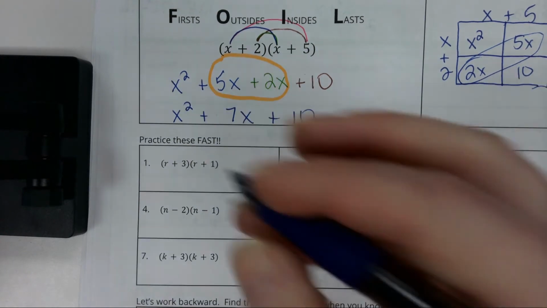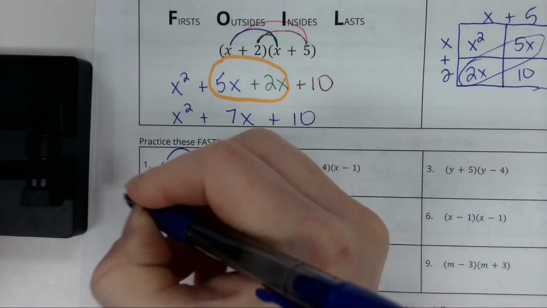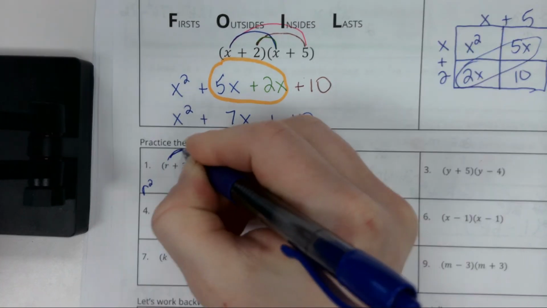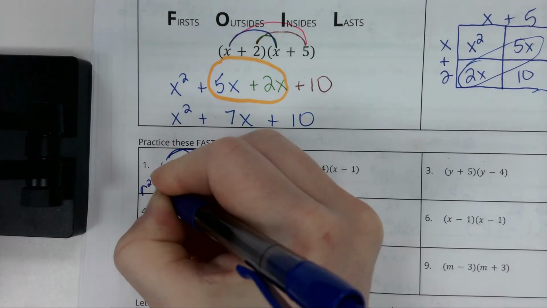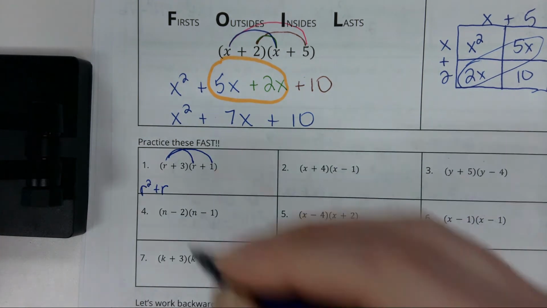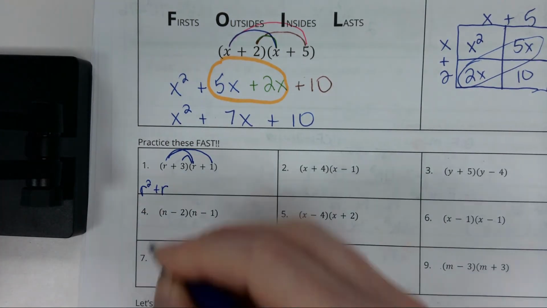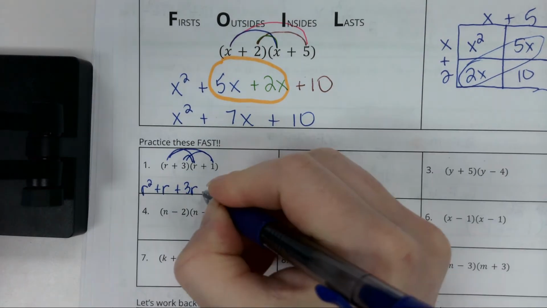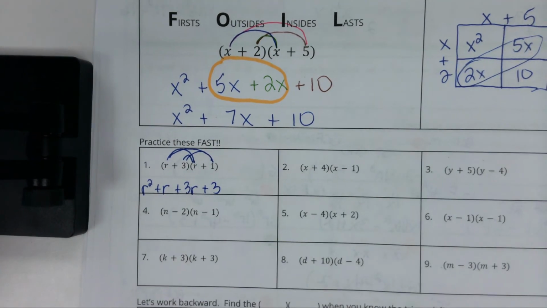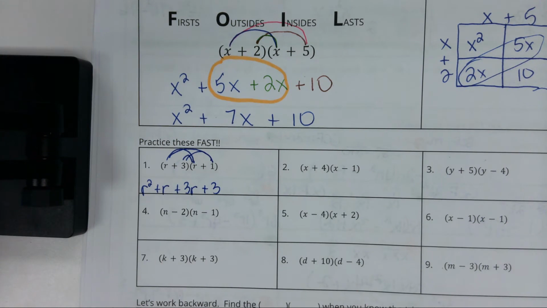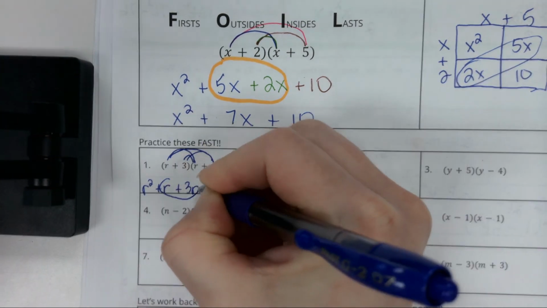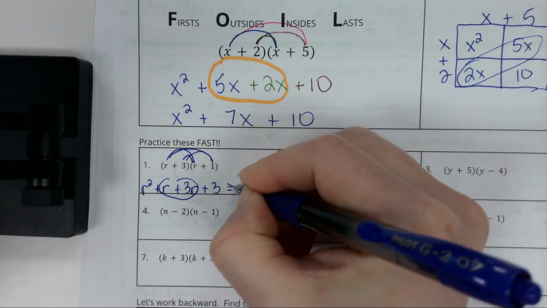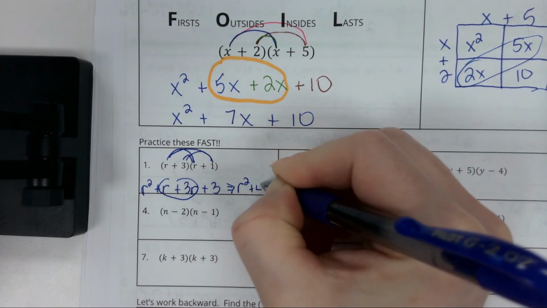Okay. R times R. R squared. Outsides, R times 1. 1R. Insides. Lasts. Oh, it's the bar. What can we do? Now we add our like terms. So this becomes R squared plus 4R plus 3.